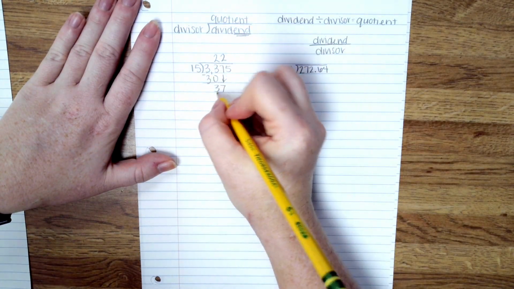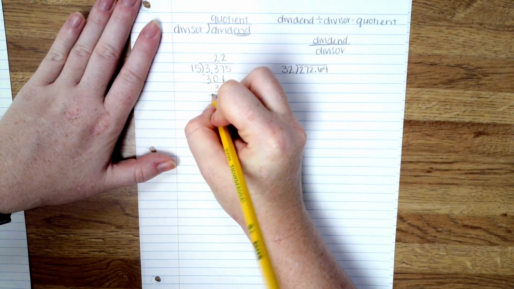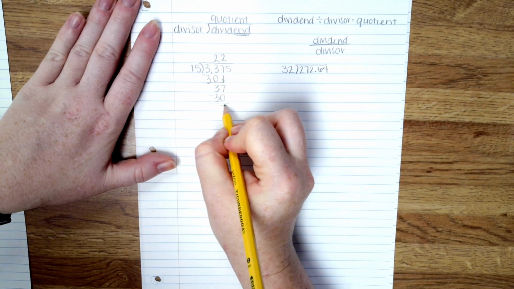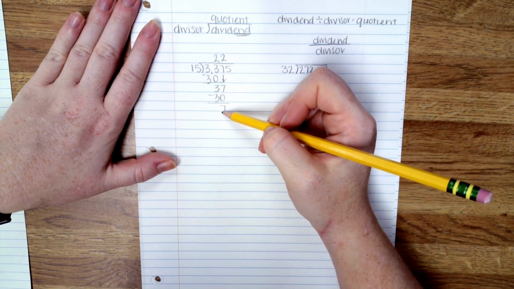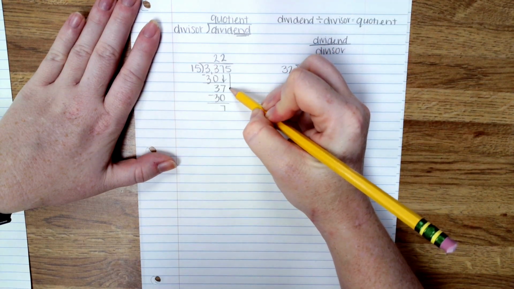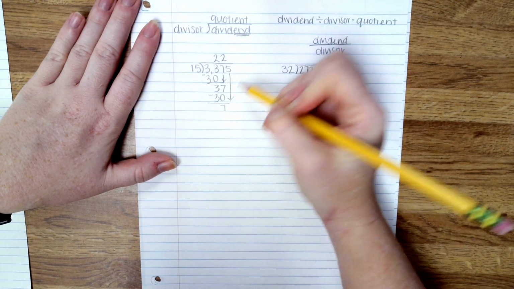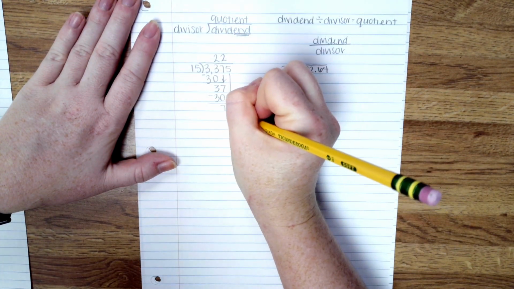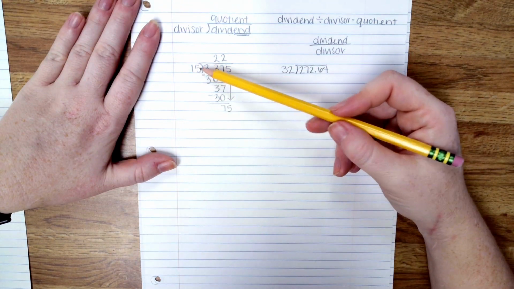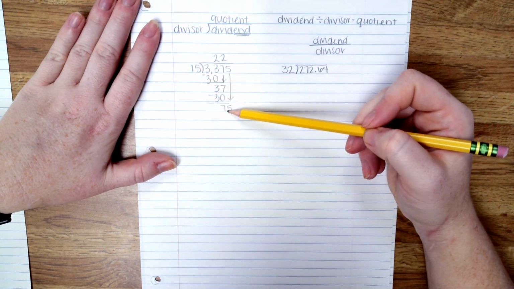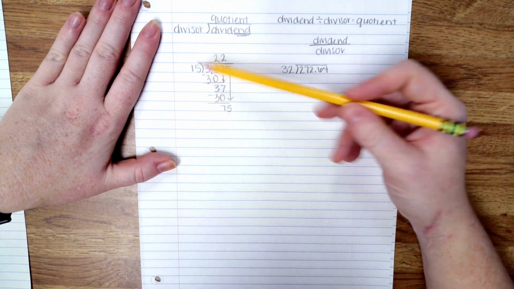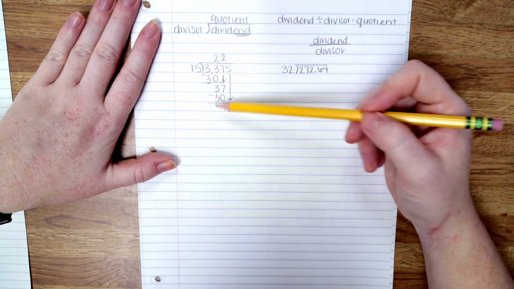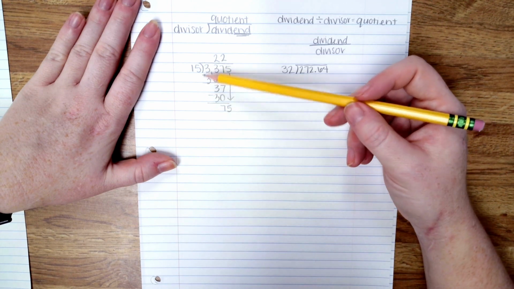2 times 15 is 30. And we do that subtraction again, which leaves us with 7. Again, 15 can't go into 7, so I'm going to pull down that buddy. And now I look, can 15 go into 75? I know it can go into 75, but this isn't typically a math fact. It's not something that I expect the students to have memorized, although it's helpful.